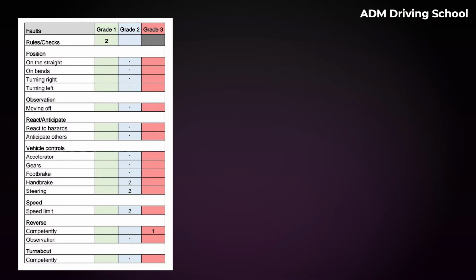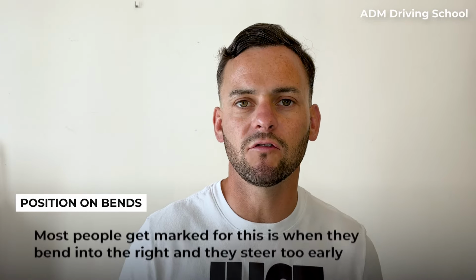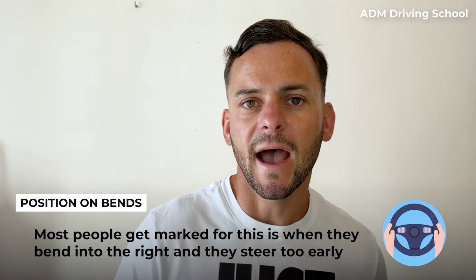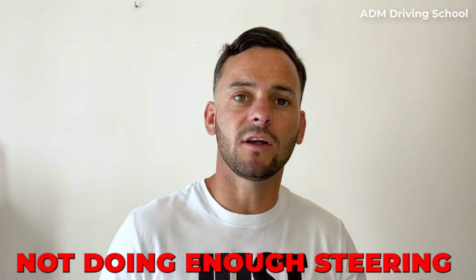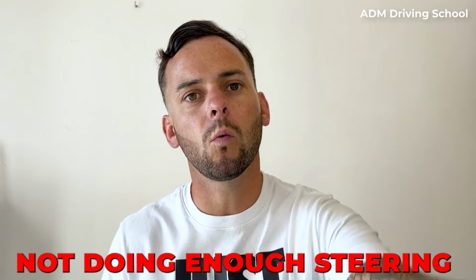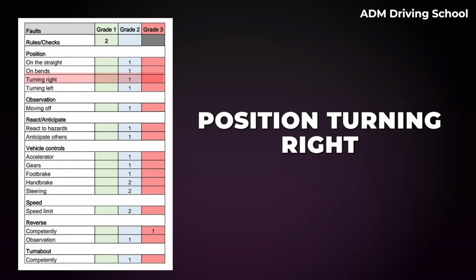So next we see they got 1 grade 2 for position on the bends. So this is the same as position on the straight. We want to be away from the centre line. Usually the reason why people get marked for position on bends is when they bend around to the right, they steer too early and end up in the middle of the road as they come around the bend. Remember, we want to be centre left. Another reason is if you bend around to the left, you don't do enough steering and you're just too wide coming around the bend.